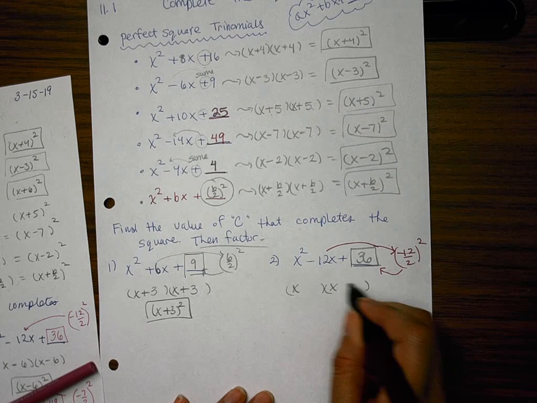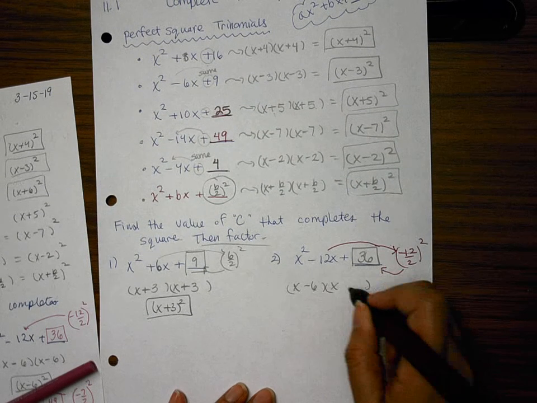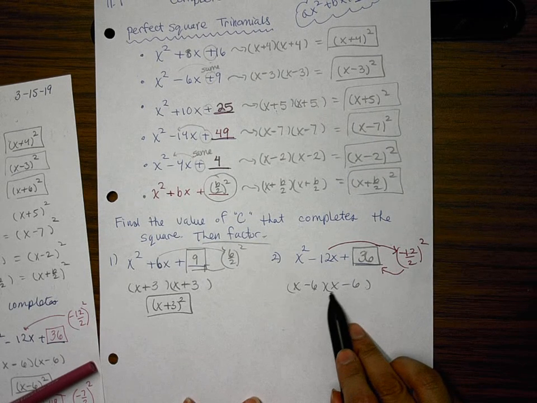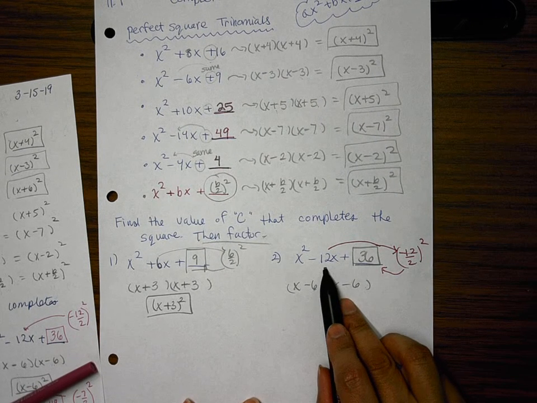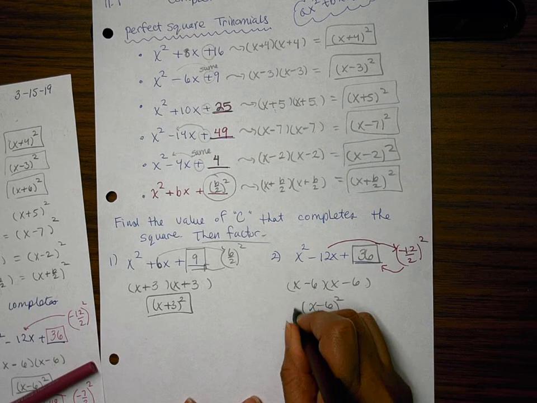And this number here is when you cut this in half. Negative 12 cut in half was negative 6. And indeed, negative 6 times negative 6 is positive 36. Negative 6x and negative 6x gives you the negative 12x. X minus 6 quantity squared.